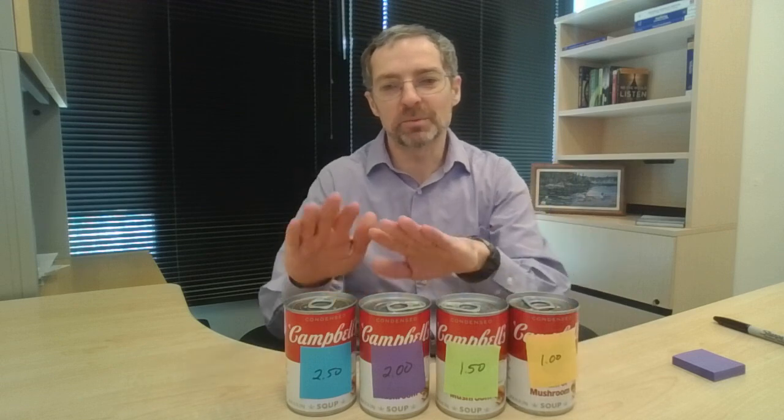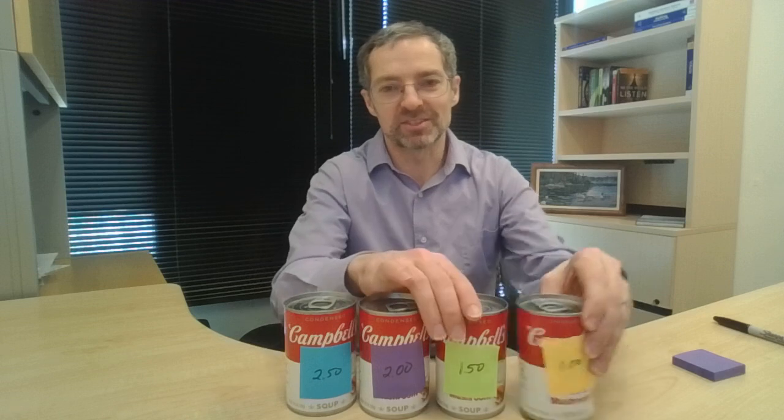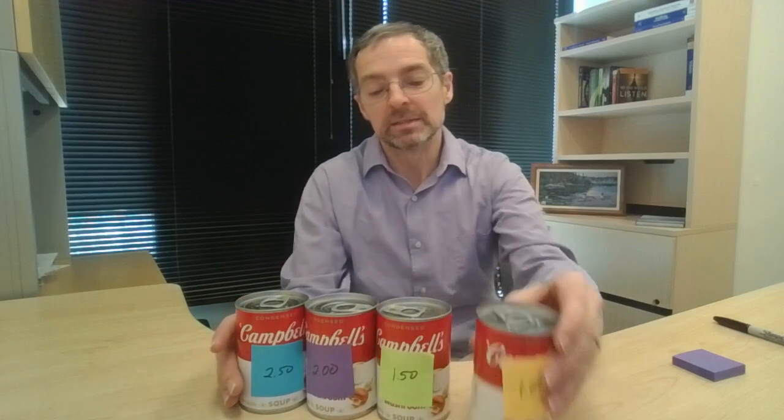So if you're stocking the shelf, you probably put the newest things in the back. You'd probably stock the shelf like this so that the customers will buy the $1 can first, and then the newest things are at the back. So customers won't be able to get to the newest things until they buy the oldest things. So that's probably how they stack the shelves so that customers will buy their oldest stuff and so that things don't spoil.